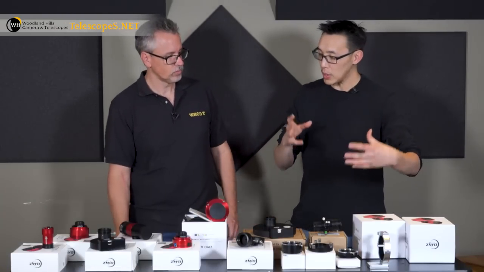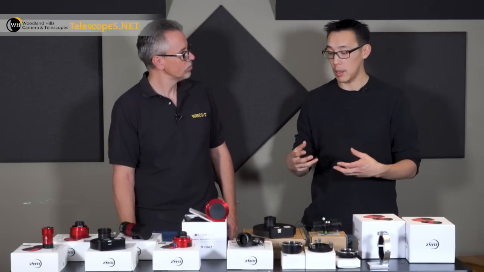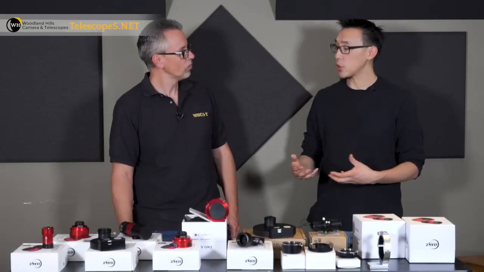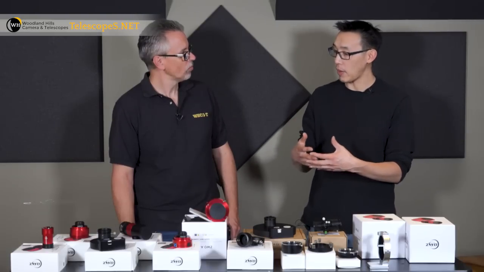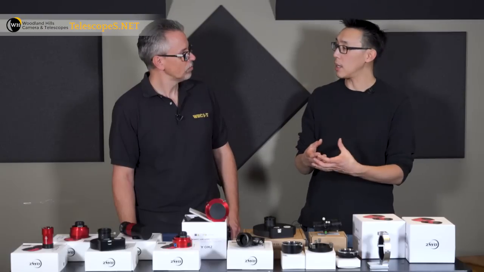If you're looking at a monochrome camera, and this is your first time buying a camera in general, I generally don't like to recommend people shoot monochrome right off the bat, because narrowband specifically can be very, very difficult. Really? Because you have to actually do things like guiding.